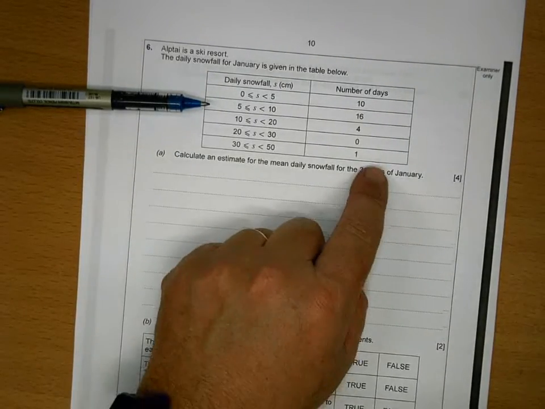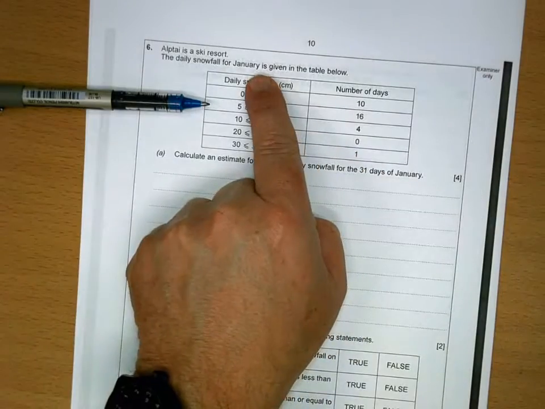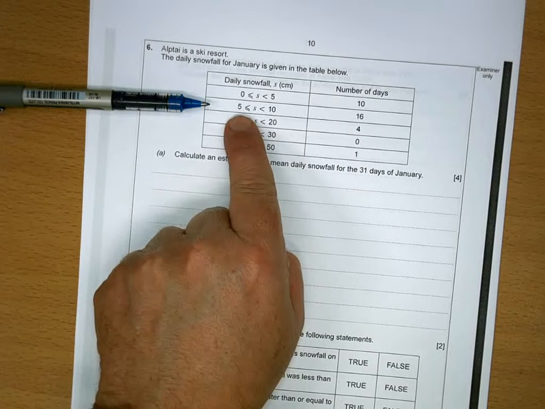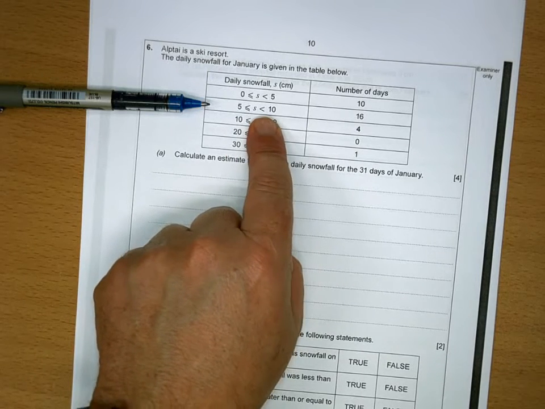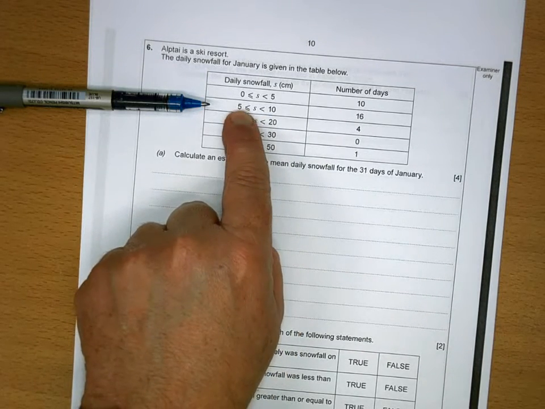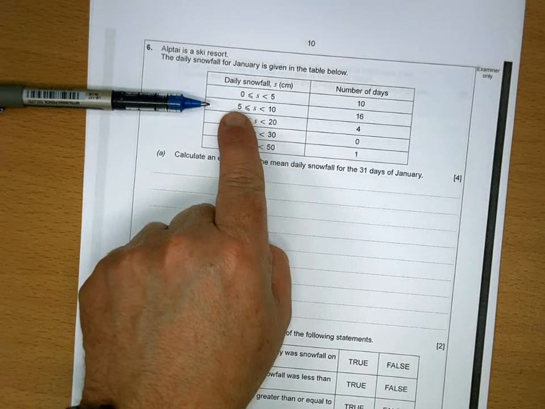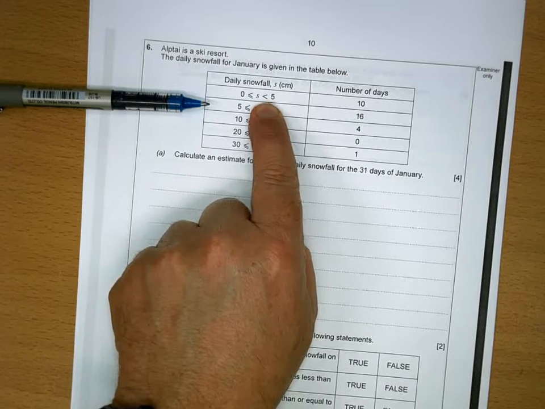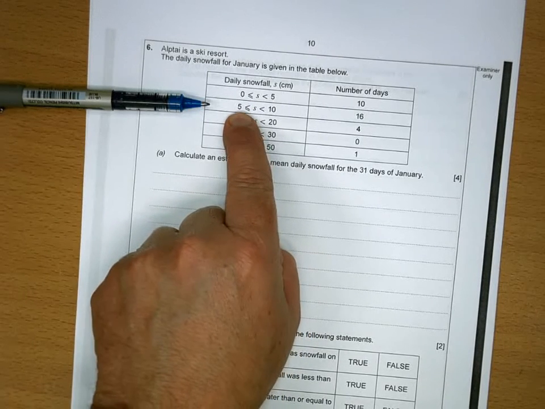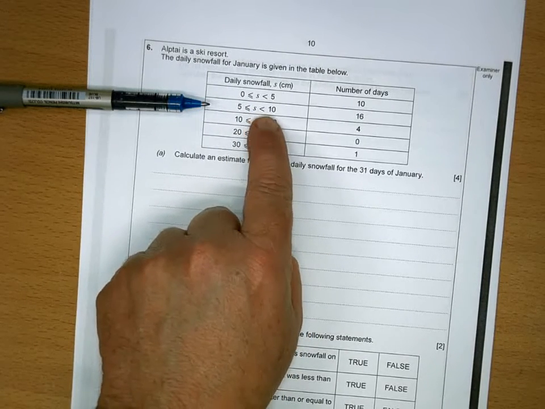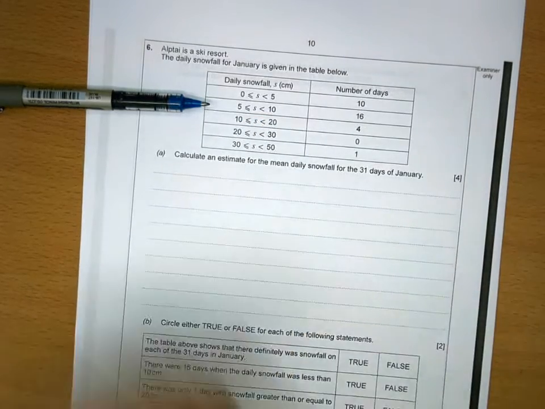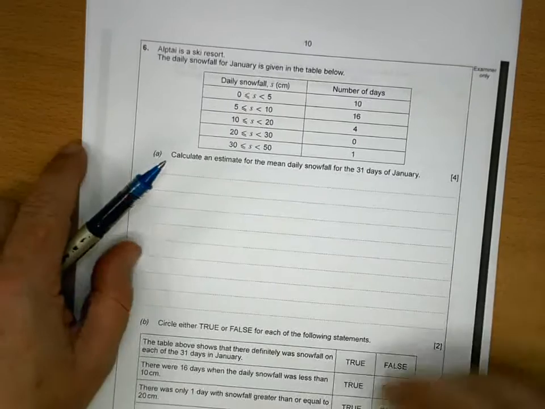So this row here is telling you that in January there were 16 days where the snowfall was between 5 and 10 centimeters. And the little double line there means that 5 centimeters is included in this group, not in that group. So the double line means includes 5. No double line means it doesn't include 10, because 10 is below it. So that's how that works.